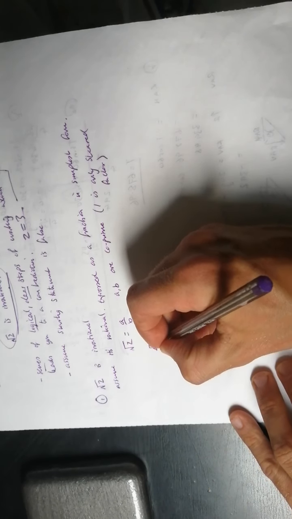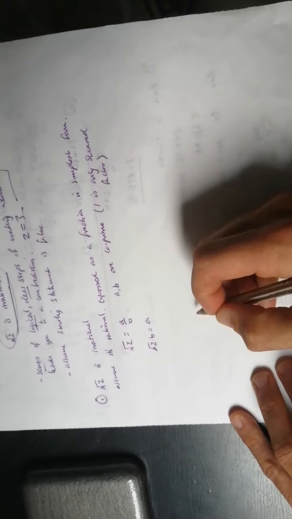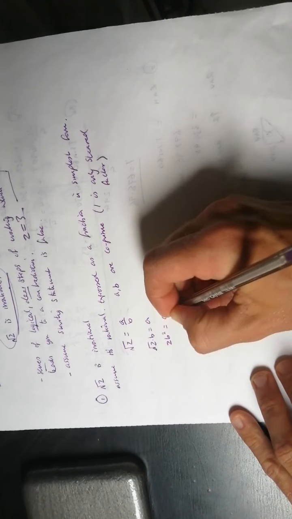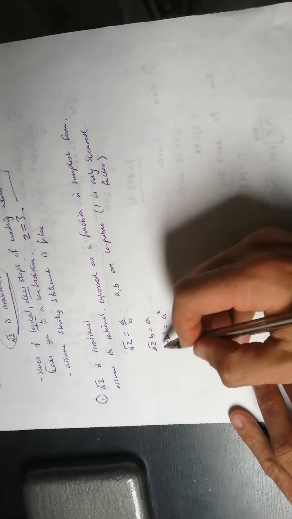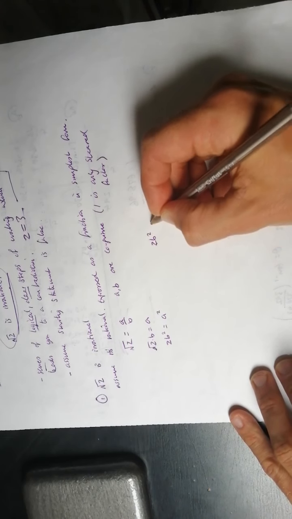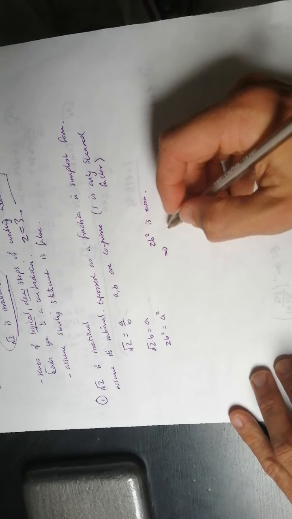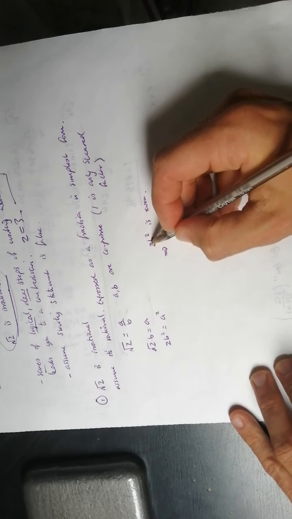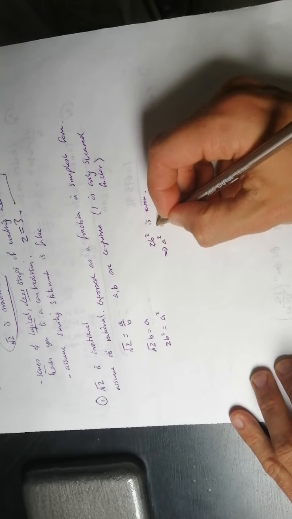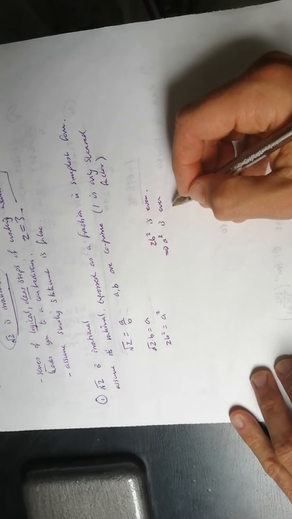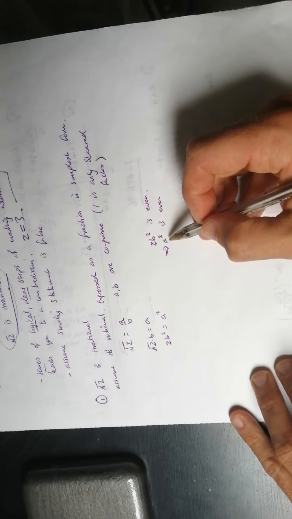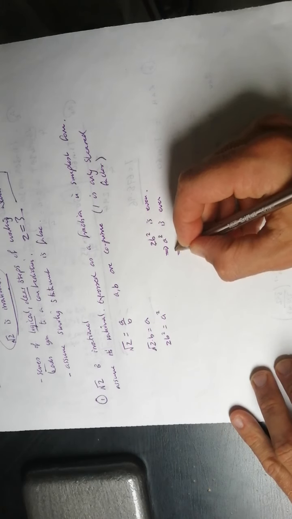So root 2 times b is equal to a. If we square both sides, we get 2b squared is equal to a squared. Well, we know that 2b squared is even, right? So because it's 2 times something, that implies a squared is even. Well, a squared is a times a. So if a times a is even, that implies that a is even.